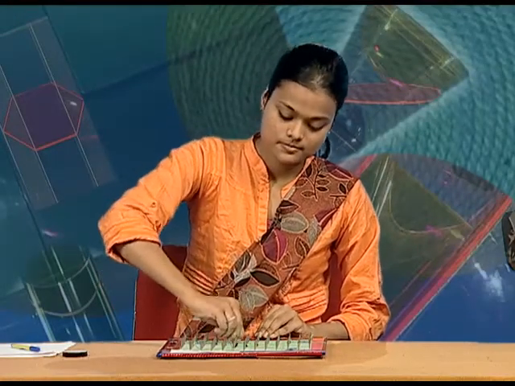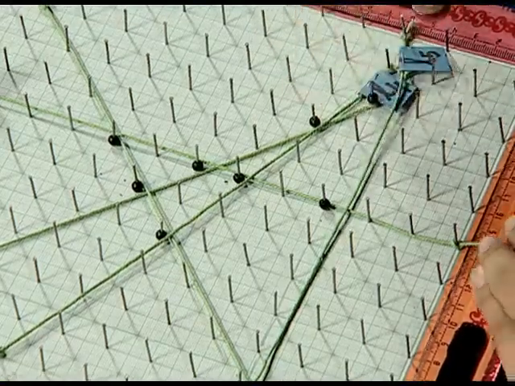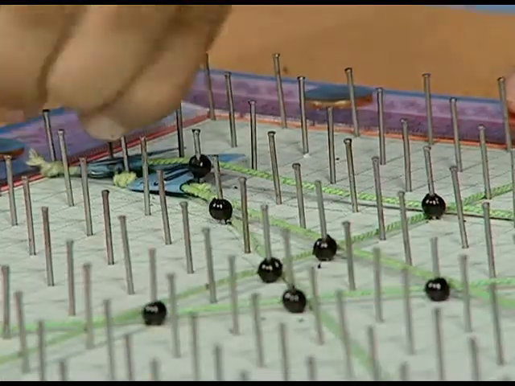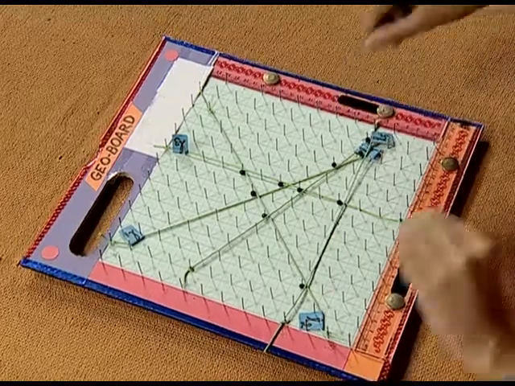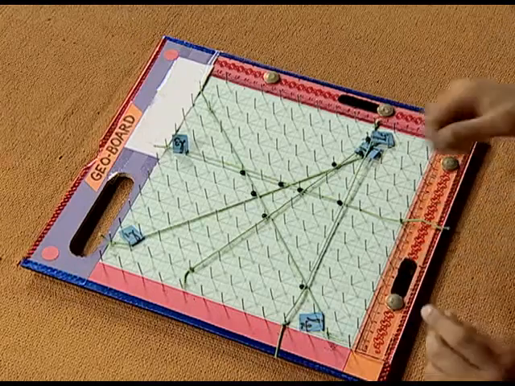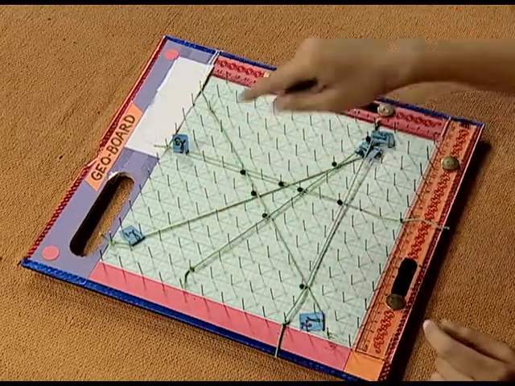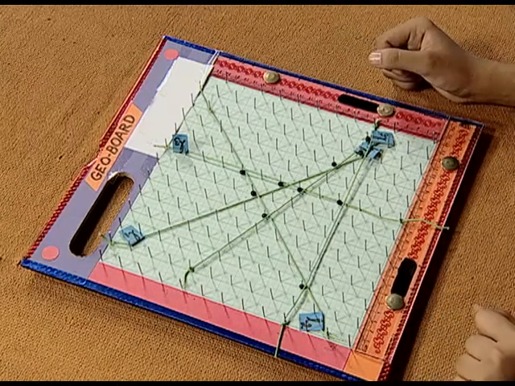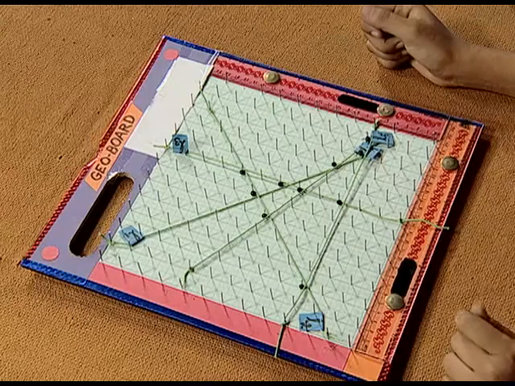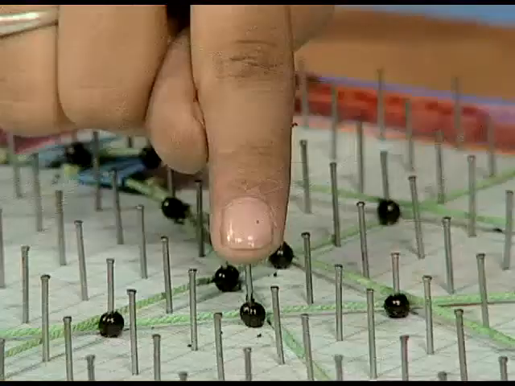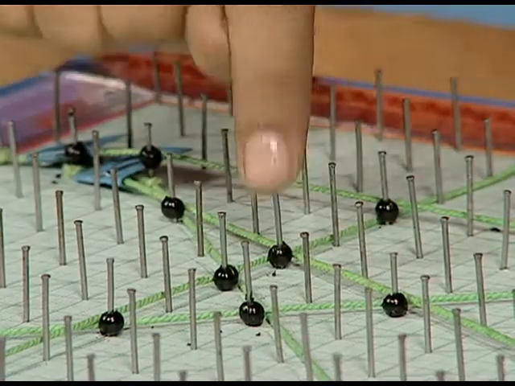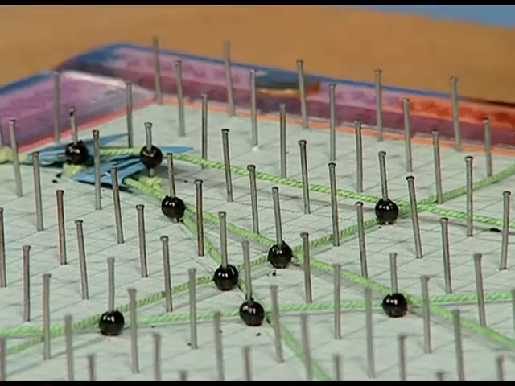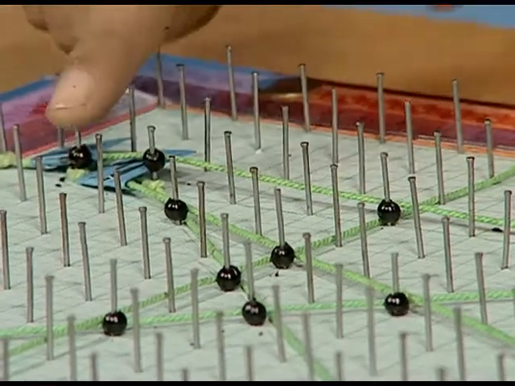Instead of beads, you can also take thermocol balls. 8th point, 9th point and the 10th point. Again, we see when the 5th line intersects the 4 lines, how many intersection points are there, or we can say the maximum number of intersection points? The maximum number of intersection points are 1, 2, 3, 4, 5, 6, 7, 8, 9 and 10.